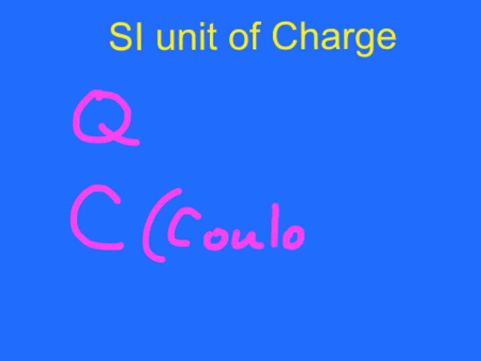Charge is given as symbol Q. The unit for charge is the coulomb, which is a letter C, which, as you can imagine, was named after Mr. Coulomb. Sometimes you'll actually see charge given as a lowercase q, and there is no standard between uppercase and lowercase q. It just is what it is.